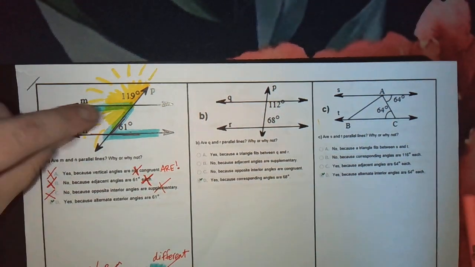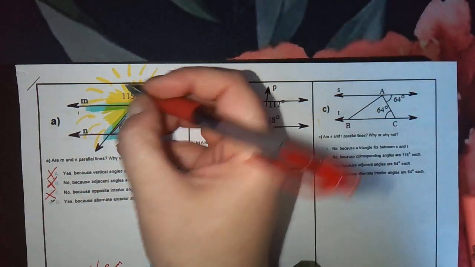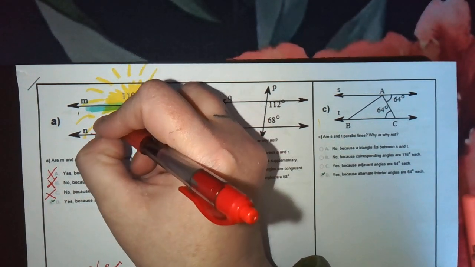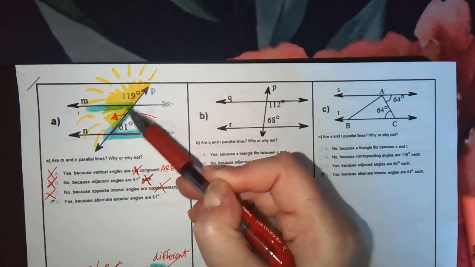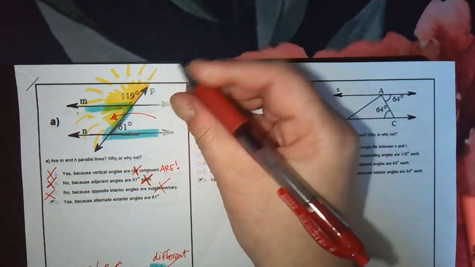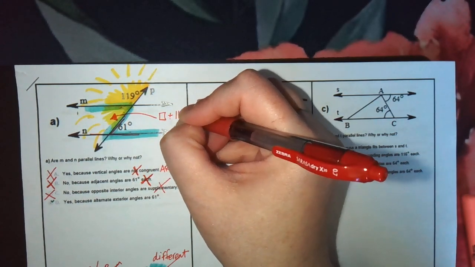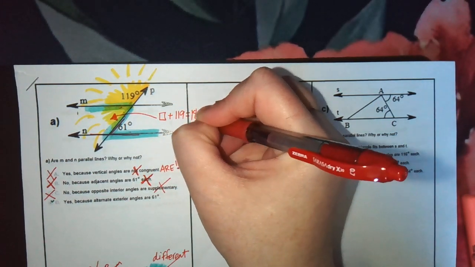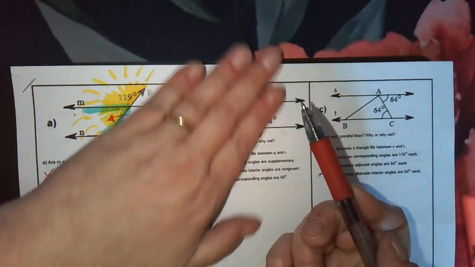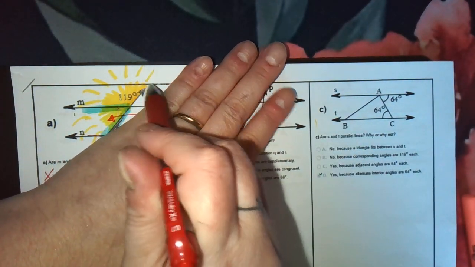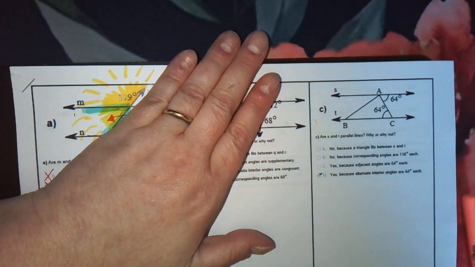So we know that this missing yellow angle is something plus the 119 beside it to get me 180, because both of those angles, since they make a horizon or straight line, add up to 180 degrees.